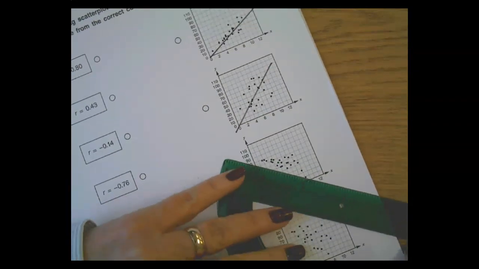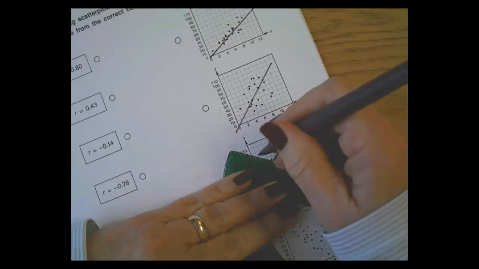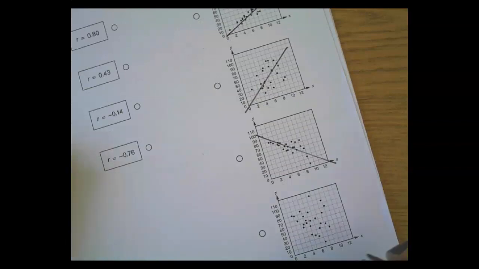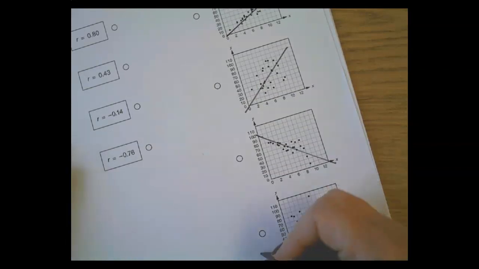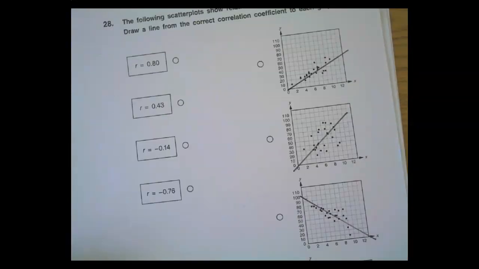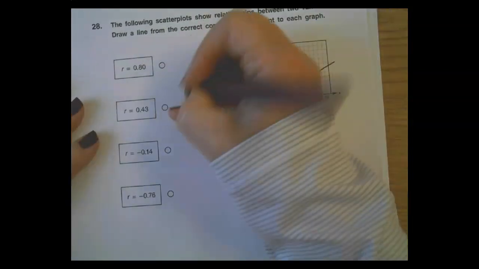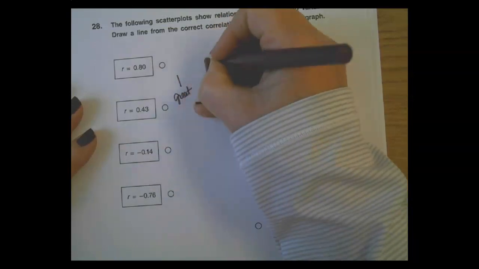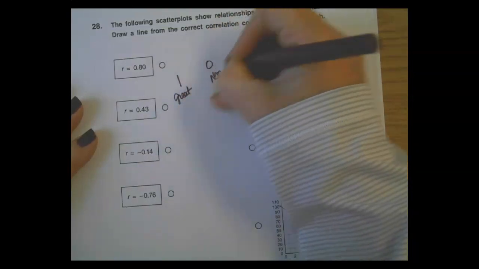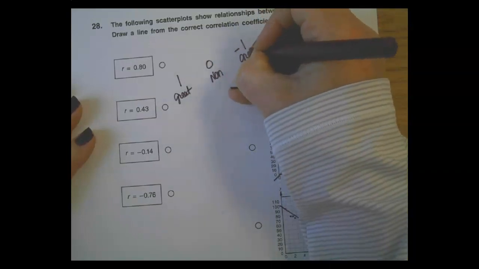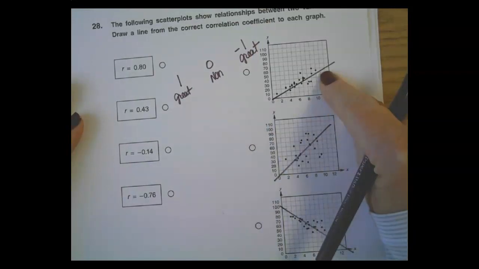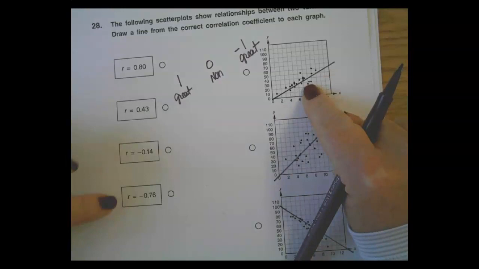This one. Negative. And this one has really not so much. Not much. Okay, and let me explain to you these values. So you're either at a 1, which is great. 0 is none. -1 is great, but negative. Okay, so if I look at this one, that's really good. Everything's tight. We're positive. So it's positive.